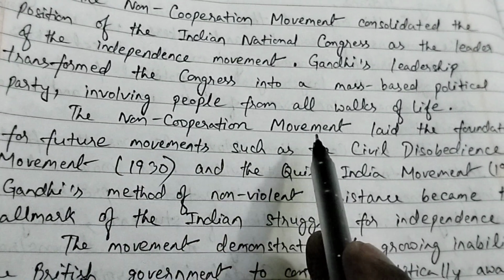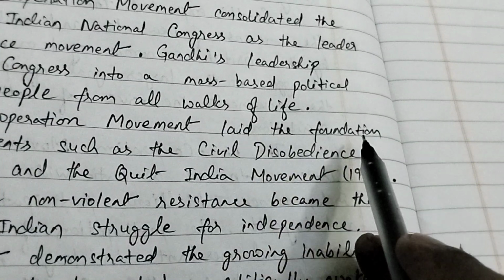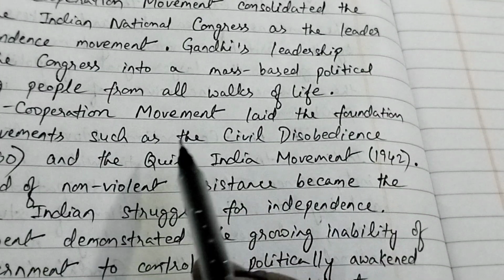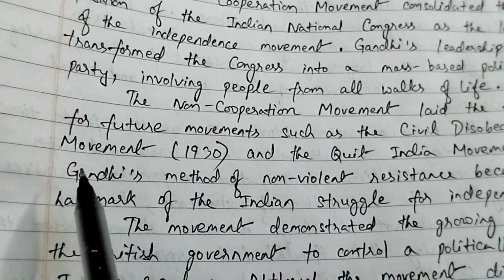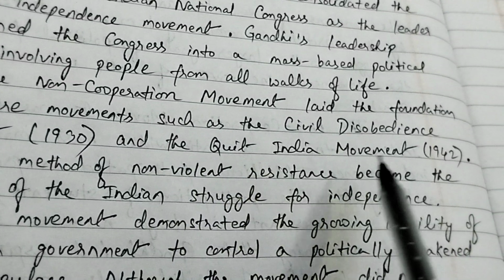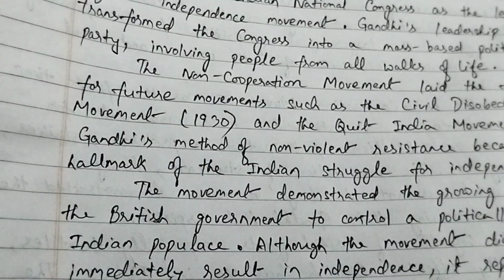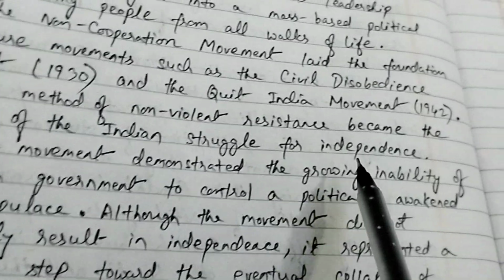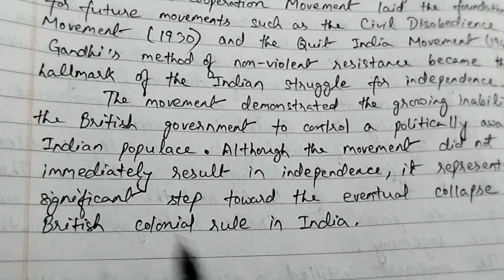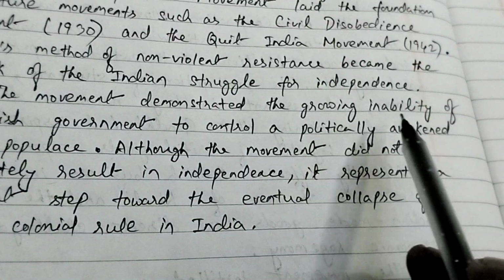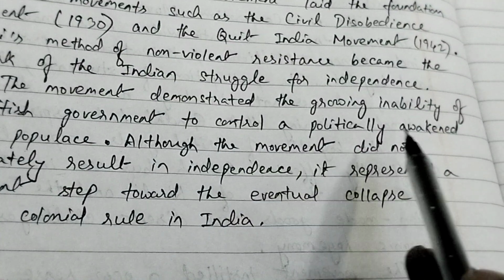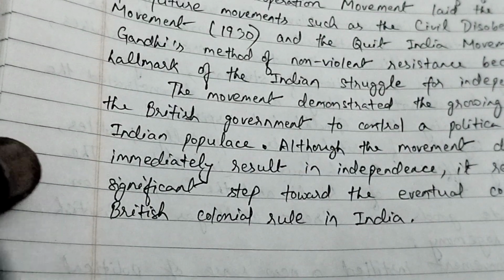The non-cooperation movement laid the foundation for future movements such as the civil disobedience movement 1930 and the Quit India movement 1942. Gandhi's method of non-violent resistance became the hallmark of the Indian struggle for independence. The movement demonstrated the growing inability of the British government to control a politically awakened Indian populace.